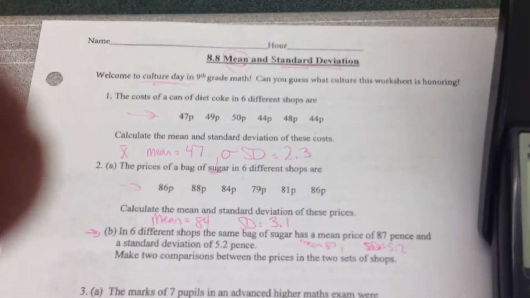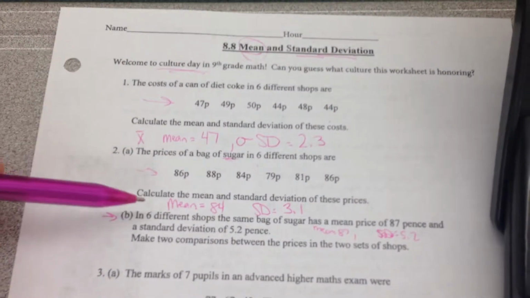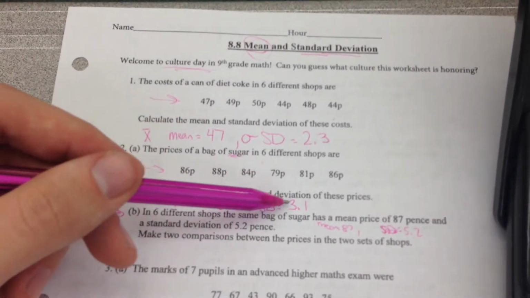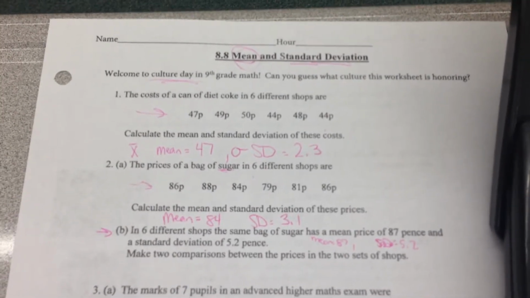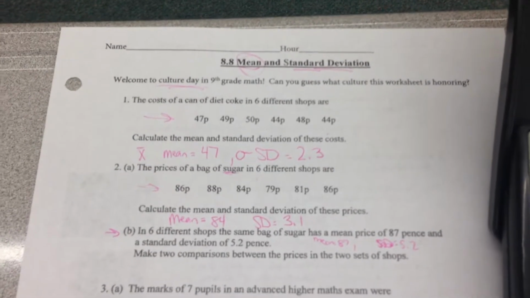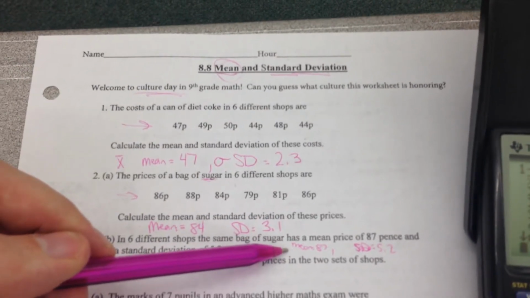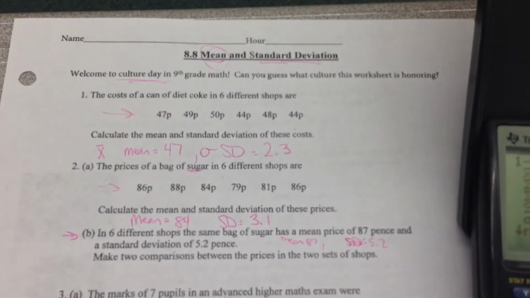Okay, and the question is asking us to compare those prices. So in our original 6 shops, the average was 84 cents, but it was normal within those 6 shops to kind of go up or down 3.1 cents each. In these other 6 shops, the average was 87, but it was normal to go up or down 5.2.